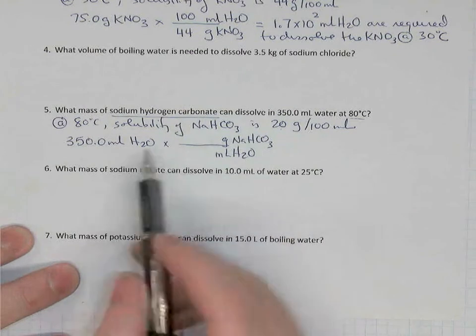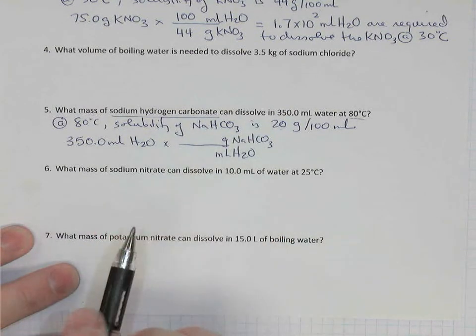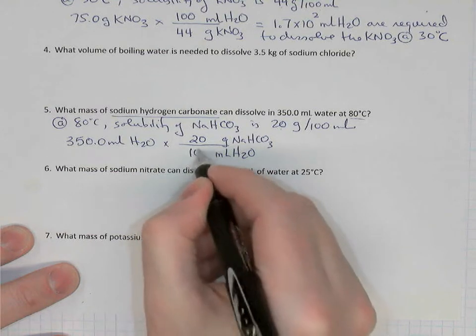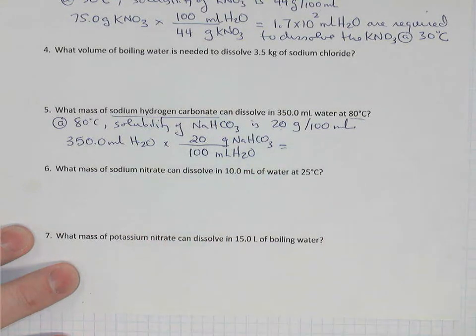However, I want you to set up your answer like that with the unit multiplier. So 20 grams in 100 mils. Not every question is easy to do in your head like that.